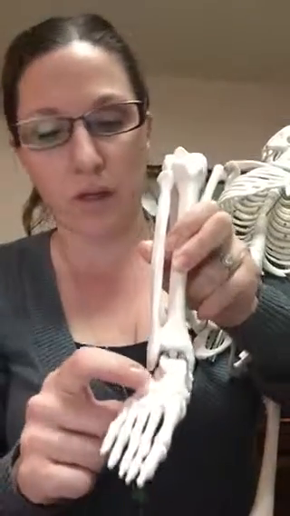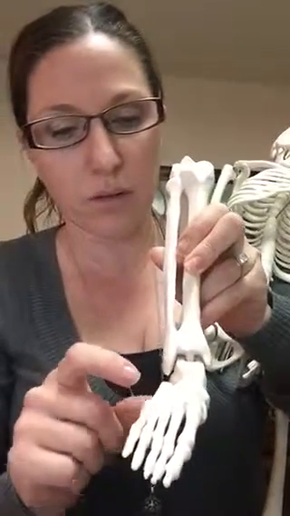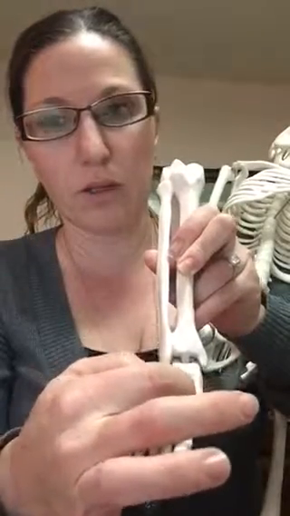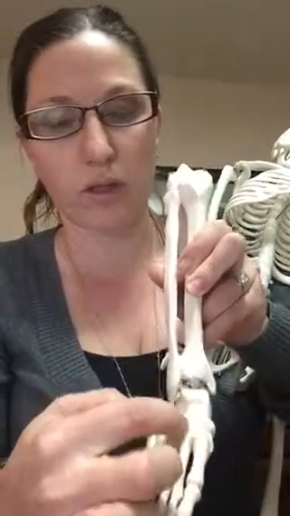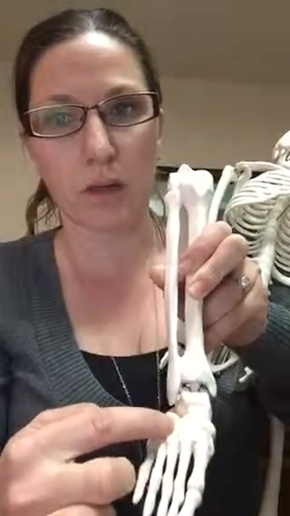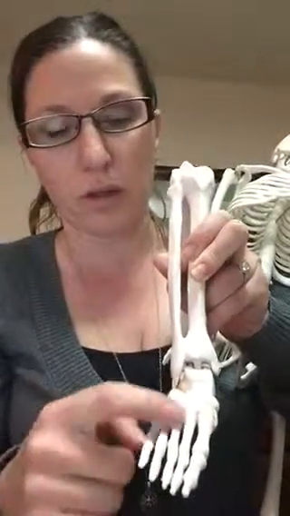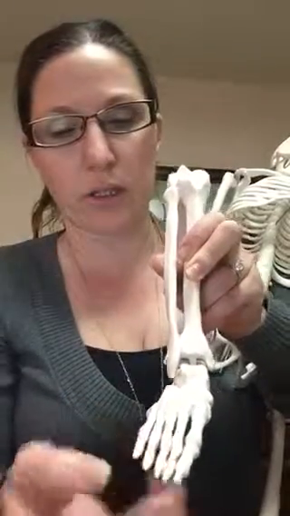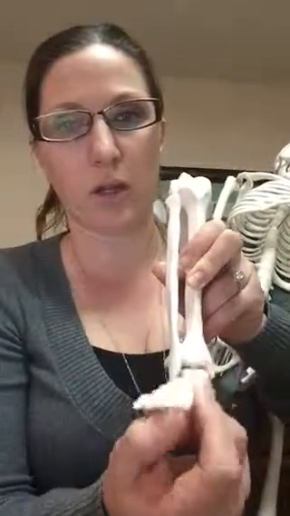The cuboid, and then you have the medial cuneiform, intermediate cuneiform, and the lateral cuneiform. The metatarsus, or the metatarsals, the phalanges, and the hallux is the great toe.